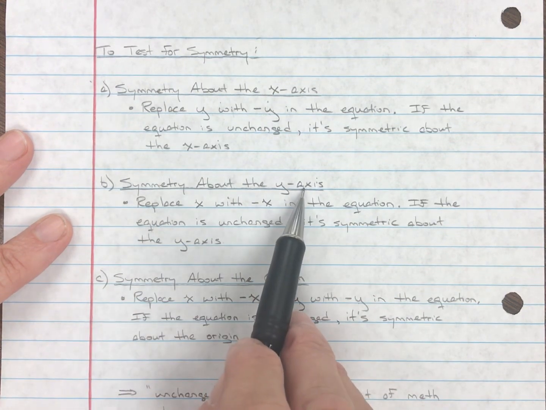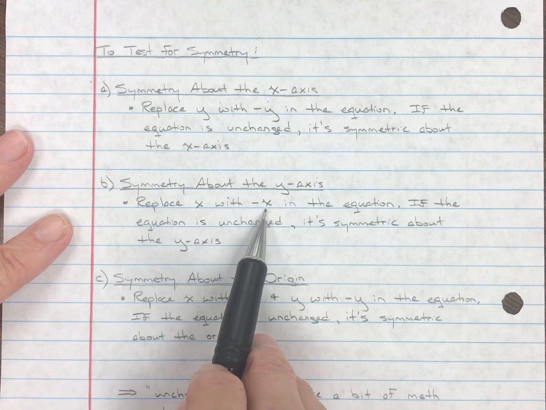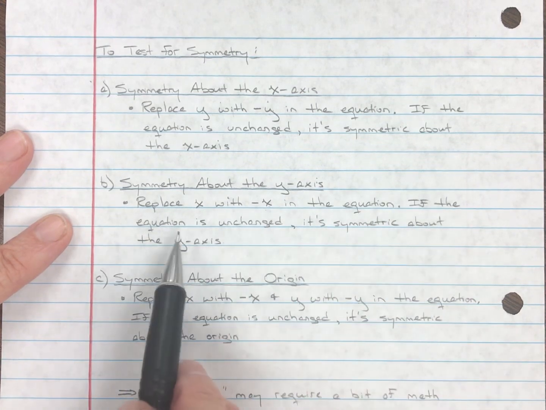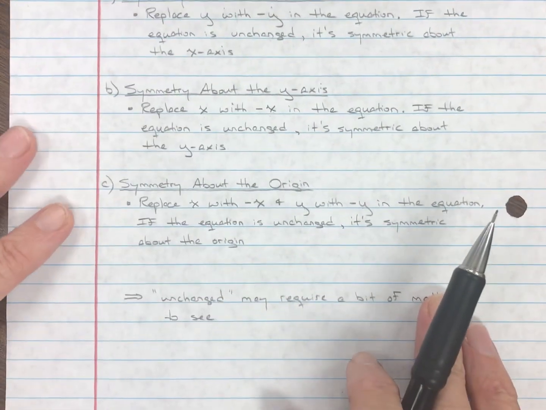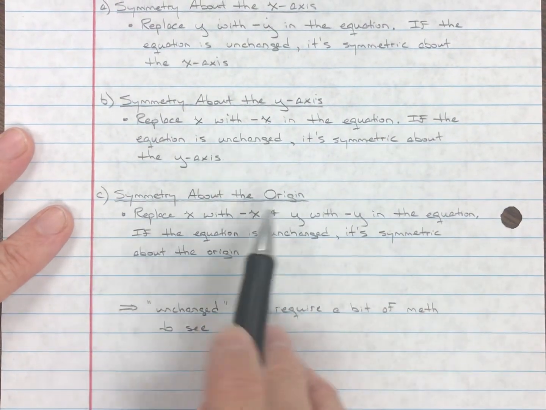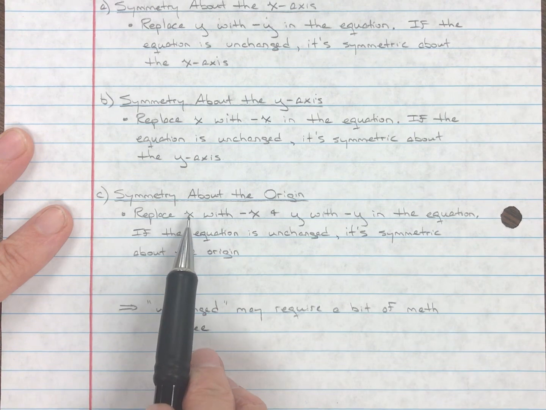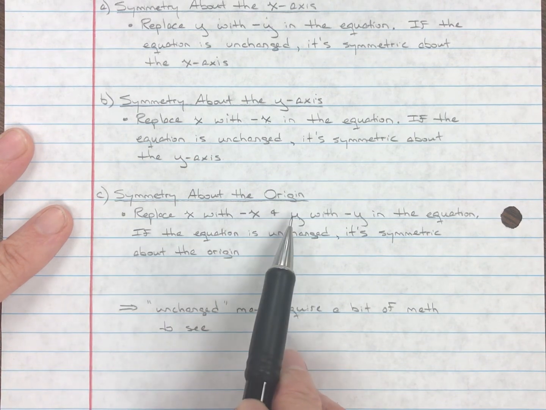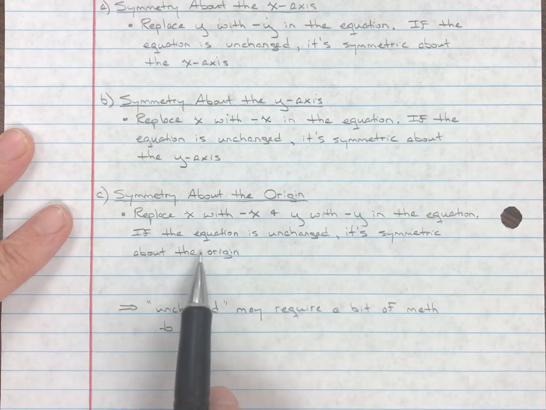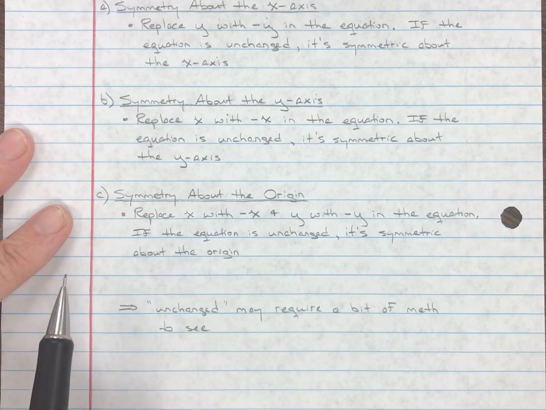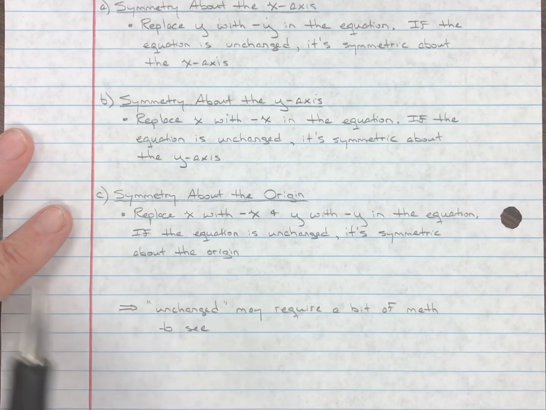Symmetry about the y-axis: replace the x with the opposite of x in the equation, and then see if you can get back to the original equation. Okay, and symmetrical about the origin: replace both the x with the opposite of x and the y with the opposite of y in the equation, and then see if you can get back to the original equation. If you can, it is symmetric about the origin.